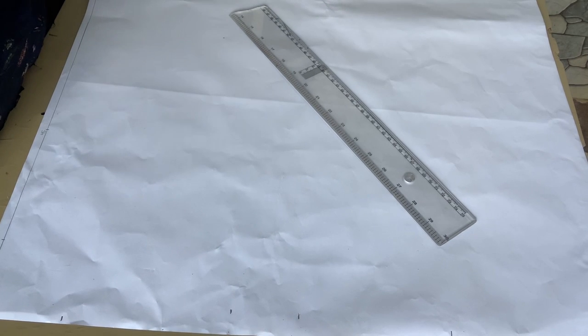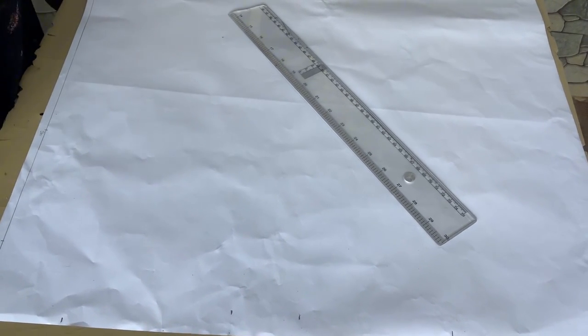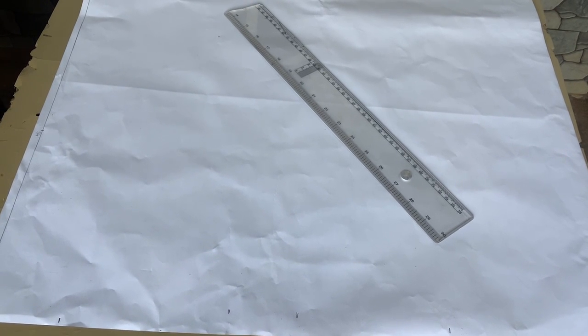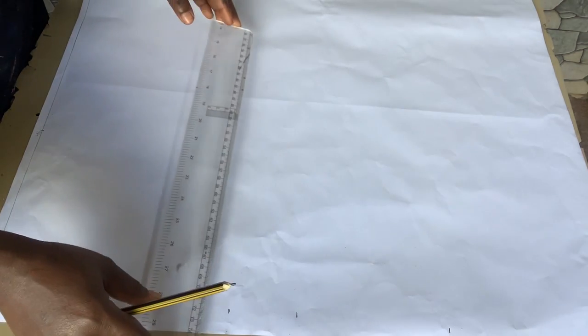That is shoulder to waist. The shoulder to waist for the front is usually 17 inches, while the shoulder to waist for the back is 16 inches. That is for the measurement I'm using, where the difference is only 1 inch. But there are some persons for whom the difference between their front and back is 2 inches. So use the one that suits you. Okay.